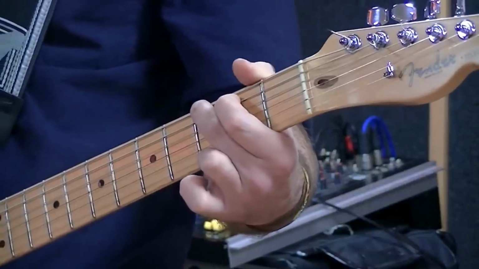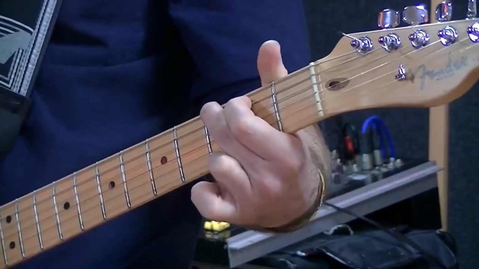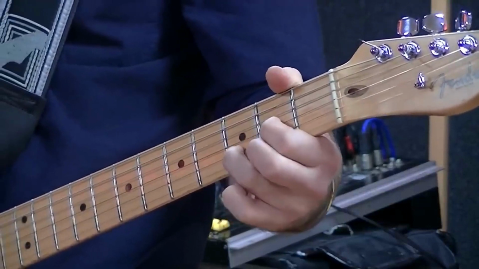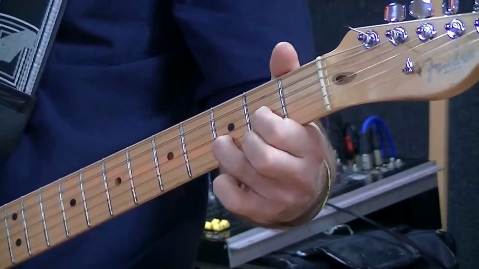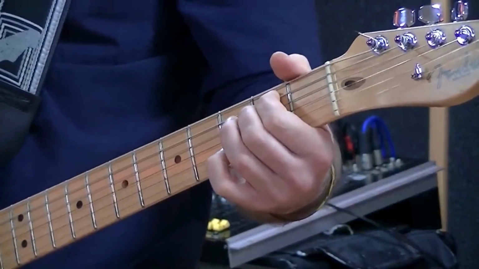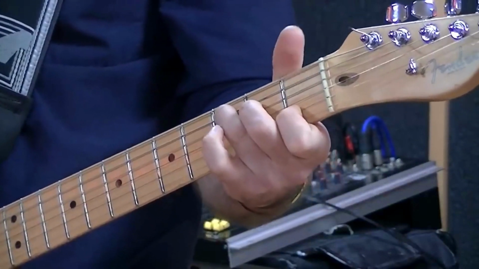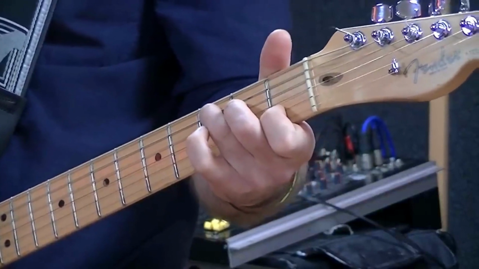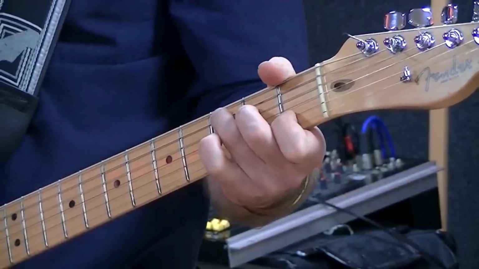I'm going to start with my G chord. I'm going to go 1, 2, 3, 4. Then I'm going to change to the D. 2, 3, 4. Into the E minor. 2, 3, 4. 2, 3, 4.